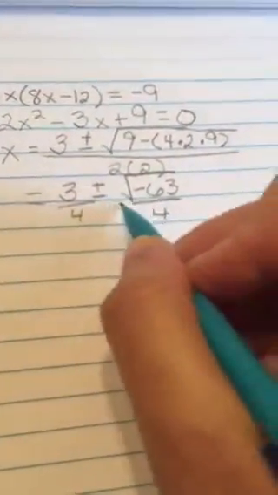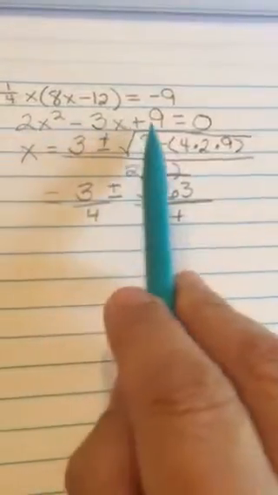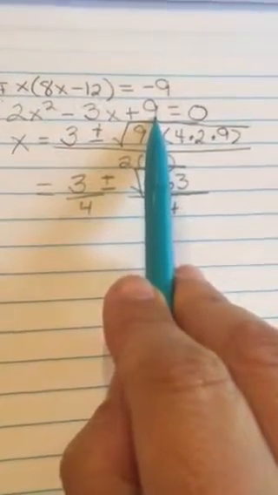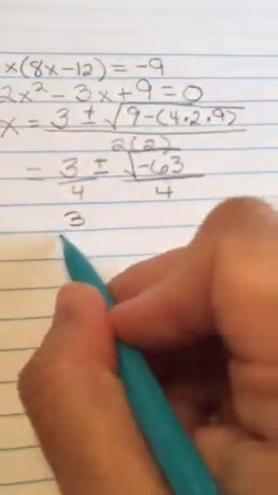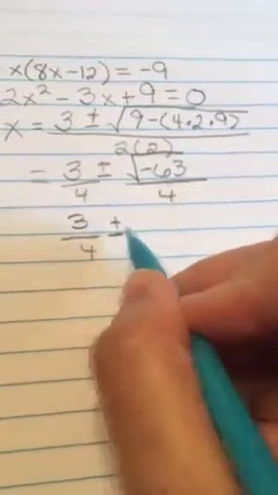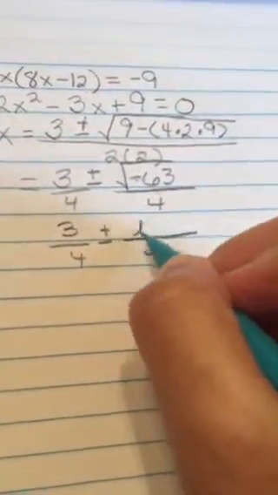And one thing that you want to notice is when your discriminant is negative, we're going to get an imaginary solution. And if I were to have graphed this in my calculator before I started the problem, it should not touch the x-axis. That's why I'm getting an imaginary solution. So I have to do a little bit of work on my 63. First of all, that's going to come out as an i.